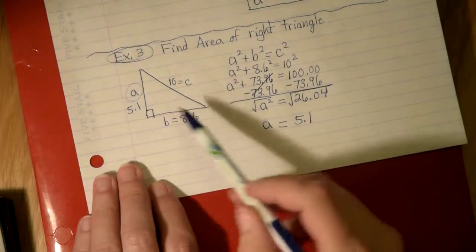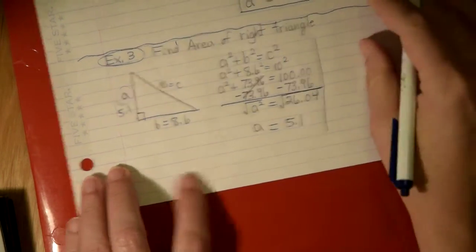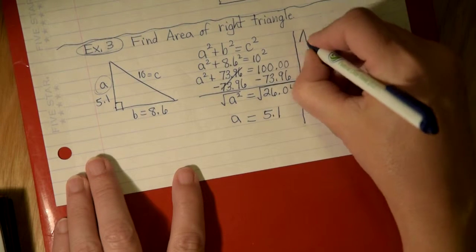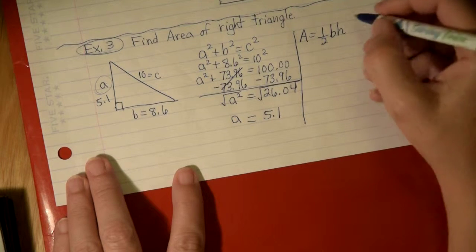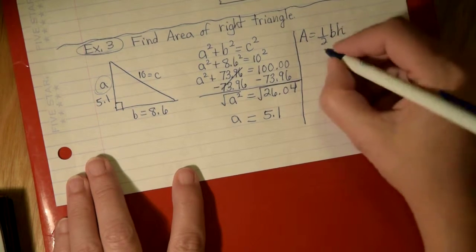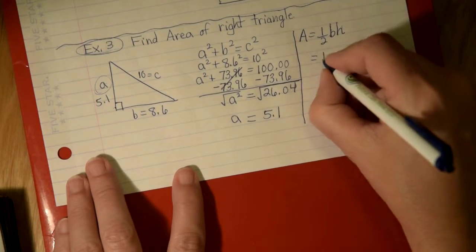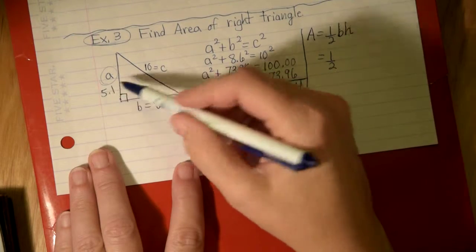Now I have the sides that I need to find the area. Remember, area is 1/2 base times height. These are the two that make the right angle. So it's going to be 1/2 times 8.6 times 5.1.